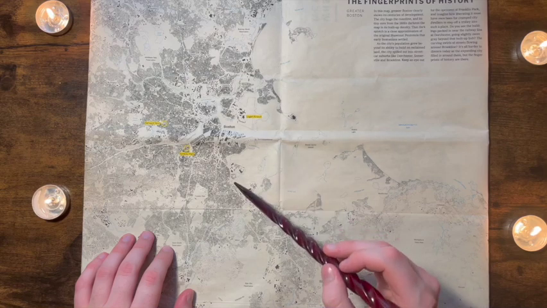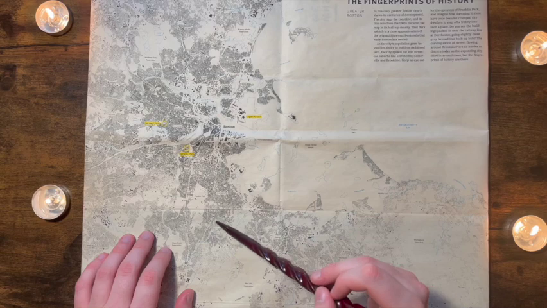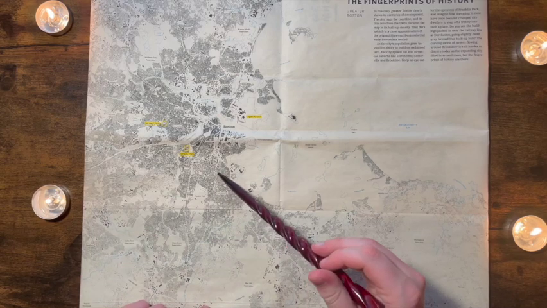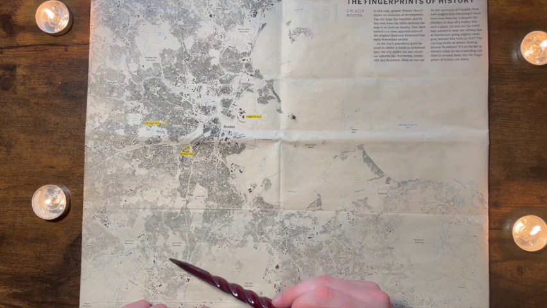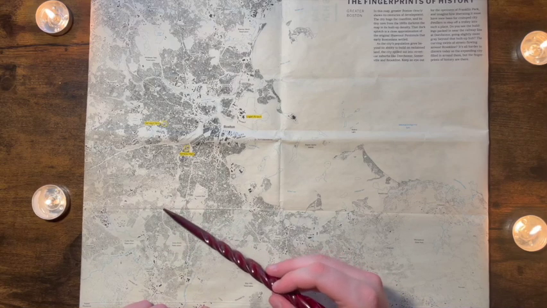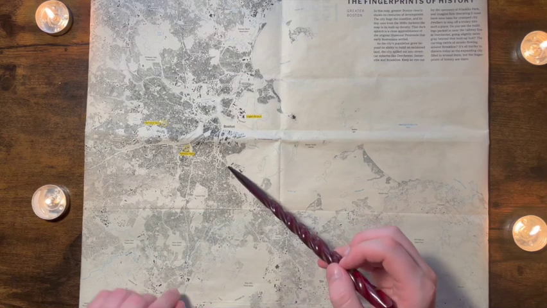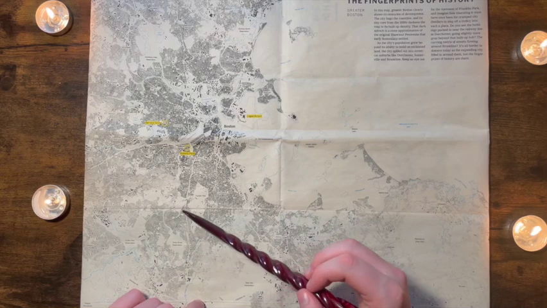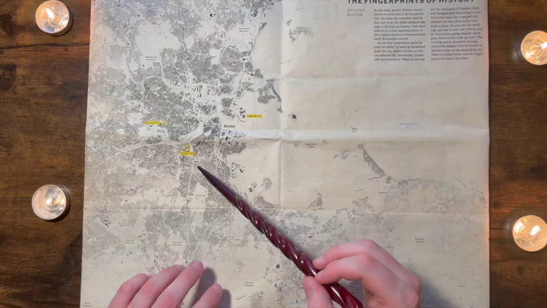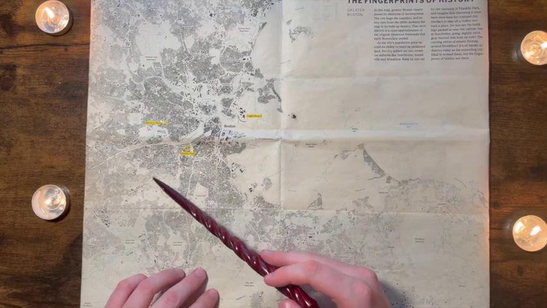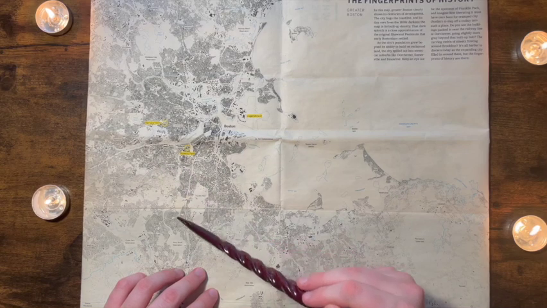You have Mattapan, south of Dorchester. And then going south, you have Roslindale and Hyde Park and West Roxbury over here somewhere. I'm not too familiar with this part of the city. It's largely residential, and it's very difficult to get there from the rest of the city, where you can take a bus or a train to get downtown, but you can't take one across.